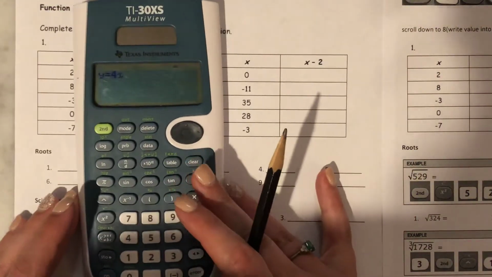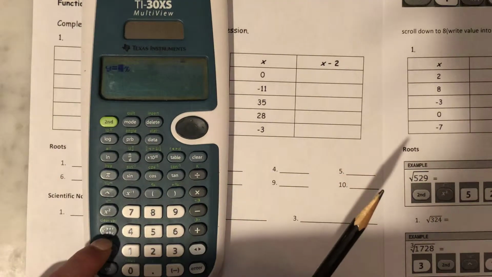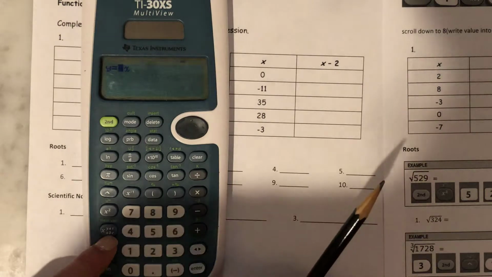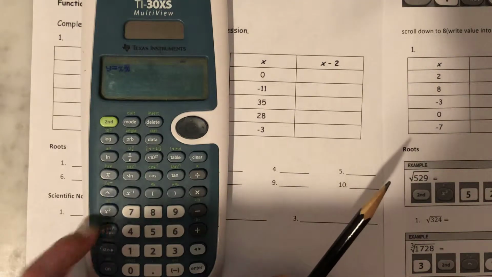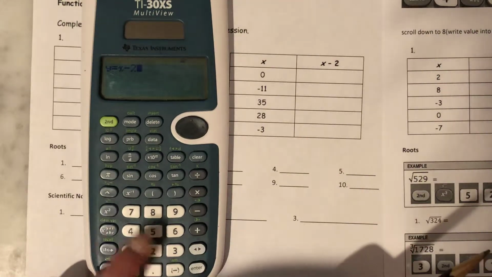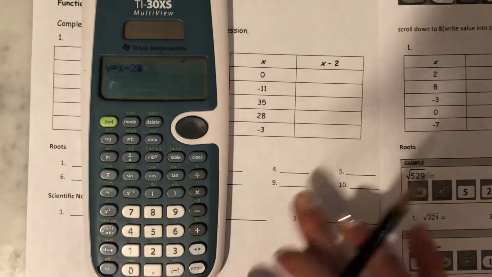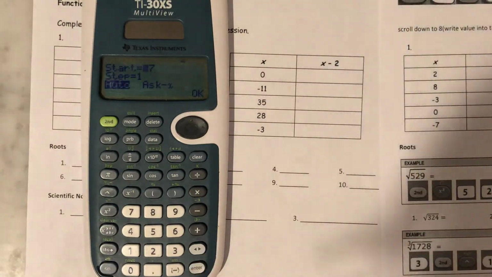X minus 2. So we're going to press the X, Y, Z, T, A, B, C button. Here we go. And then we need to do minus, and then 2. And then after that, we press enter, okay?